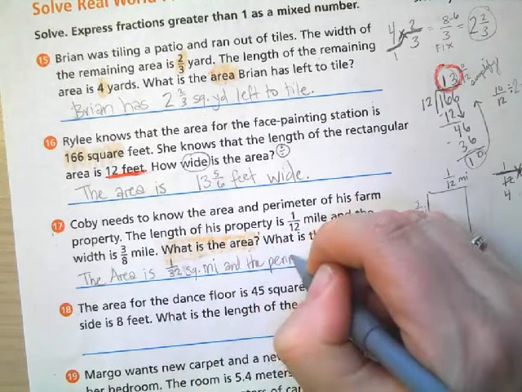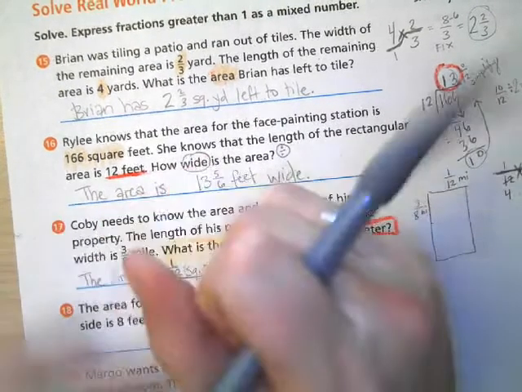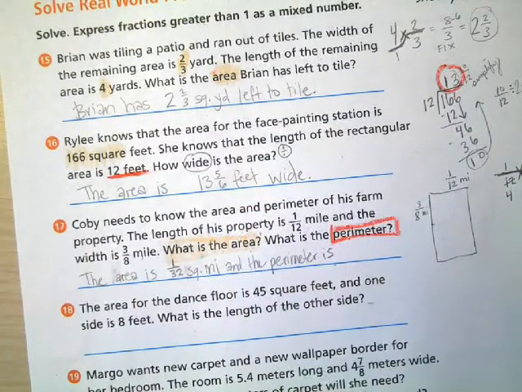And the perimeter is, I also didn't need to capitalize that A in area. Sorry about that.